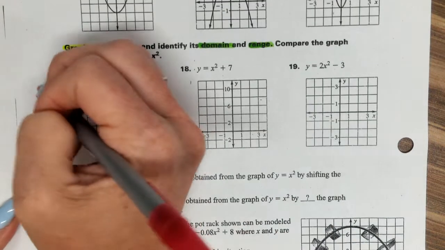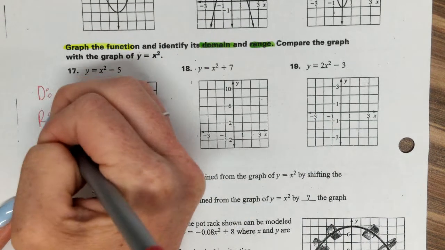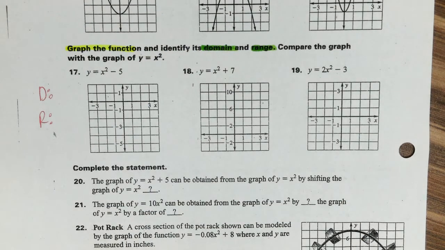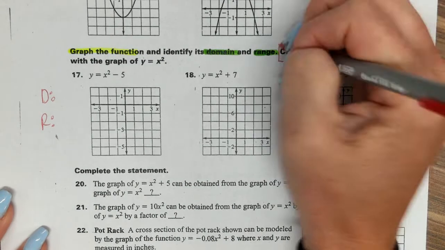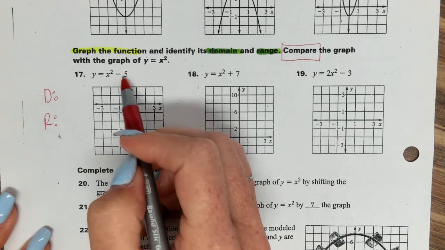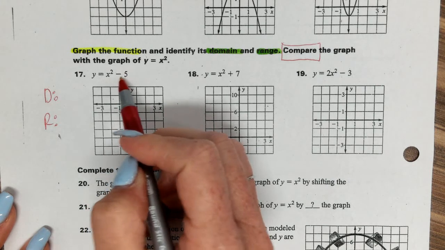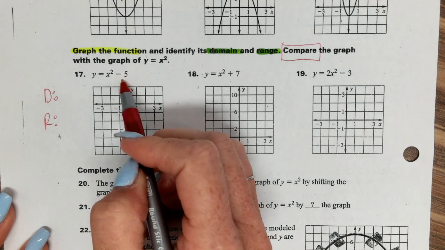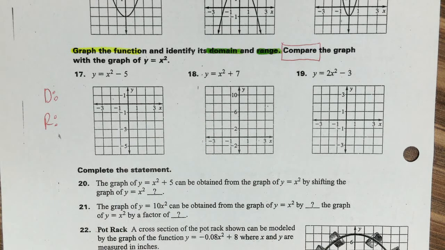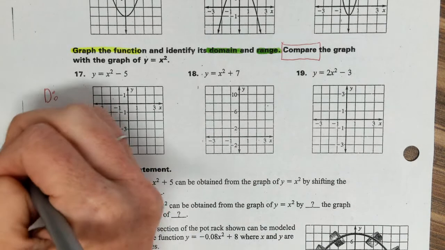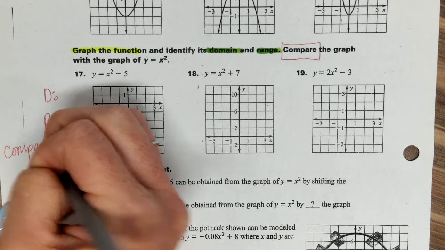So you need a D, domain, R, range. And then compare again. This one's going to be a what? Translated? Down 5. Okay, so you got to do your comparison.